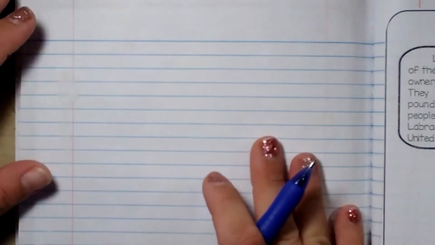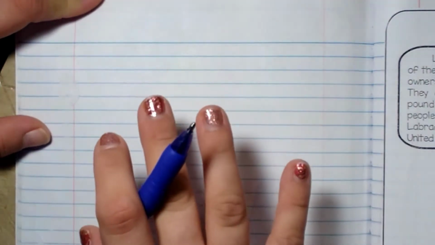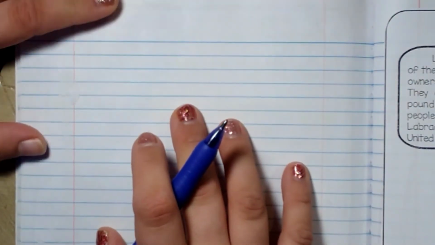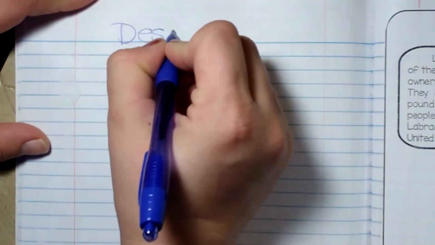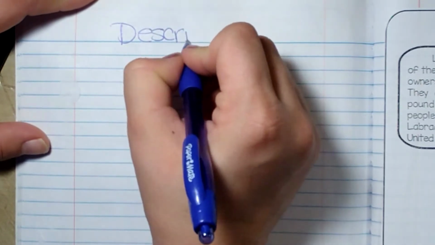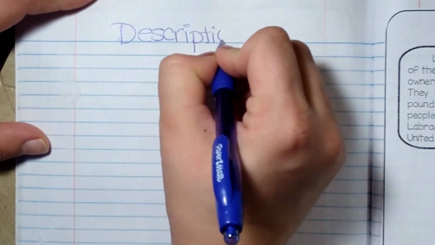Hi friends, today we are going to be discussing our last text structure. We have already talked about cause and effect, problem and solution, compare and contrast, and chronological order. Today we will be talking briefly about descriptive text or description text structure.